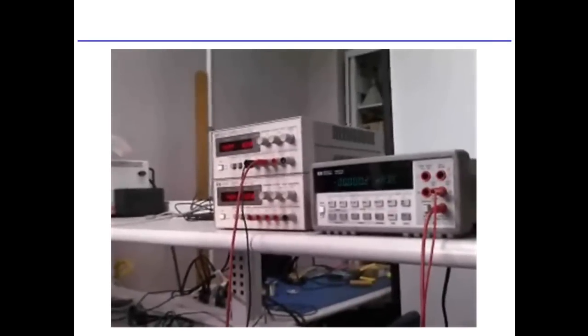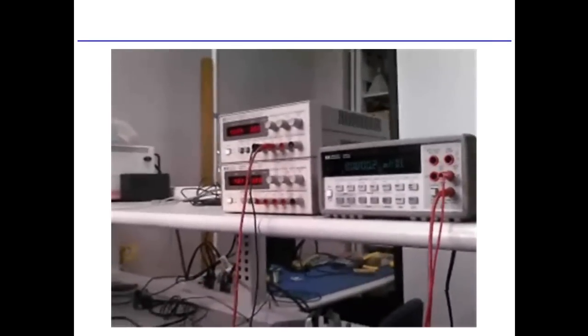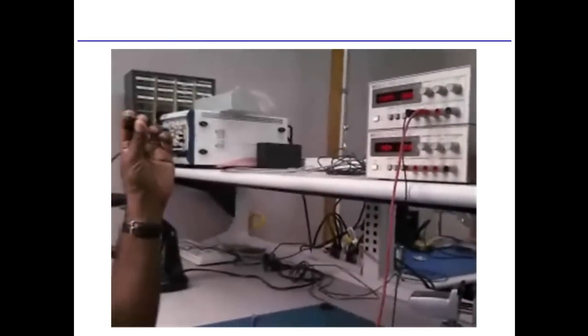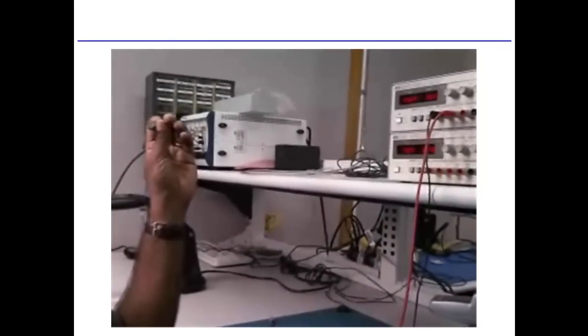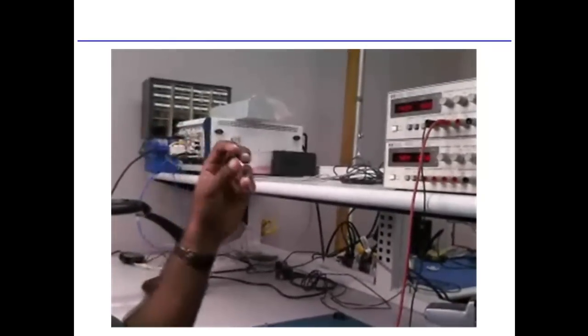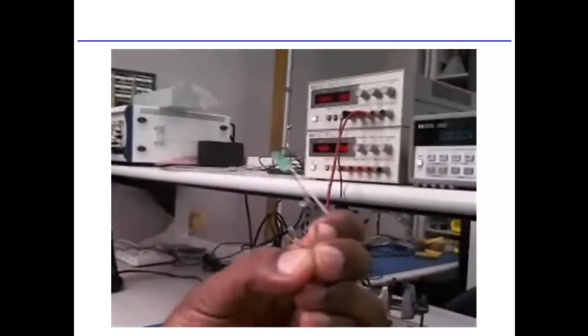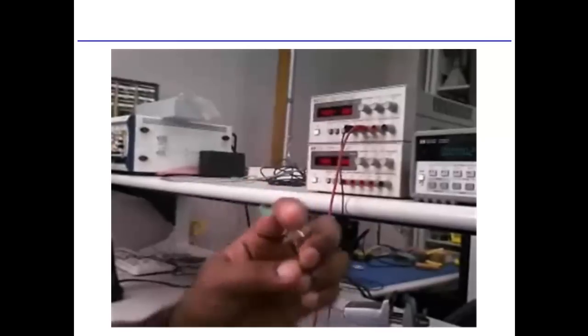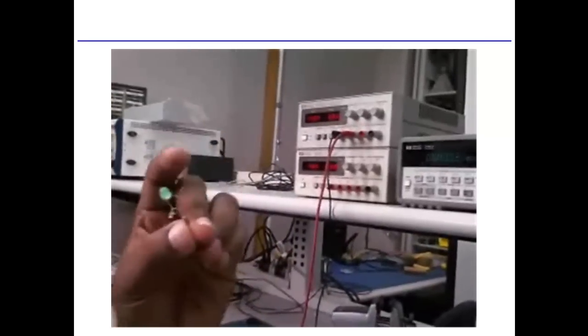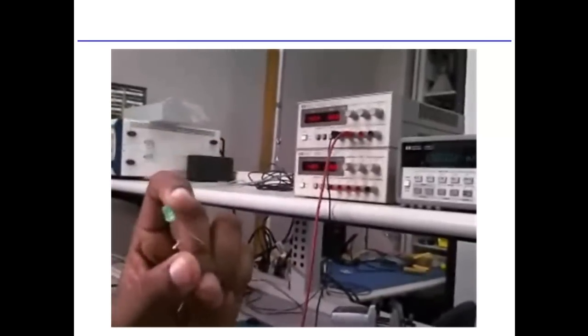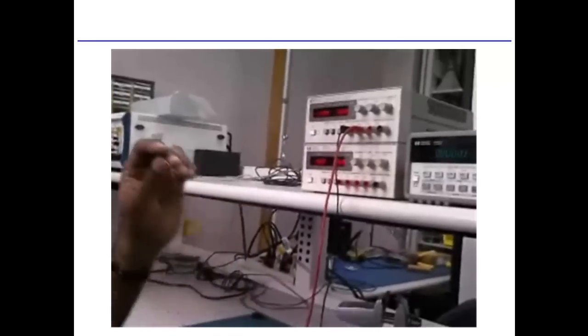All right, so let's get started with a demo to show how current and a sign and magnitude are related, and specifically the equivalence between direction and sign as far as currents are concerned. To demonstrate that, I'm going to use this. This is a light-emitting diode. Now, a light-emitting diode, also commonly called an LED, is a device that will light up when current flows through it, but only in one direction.